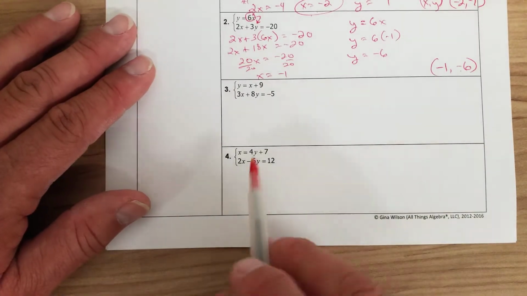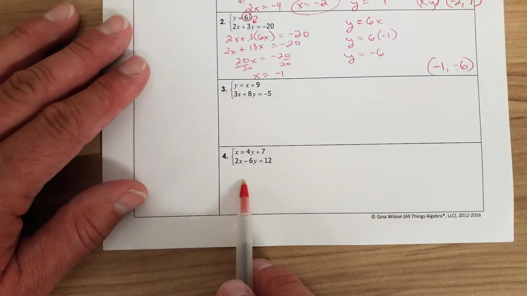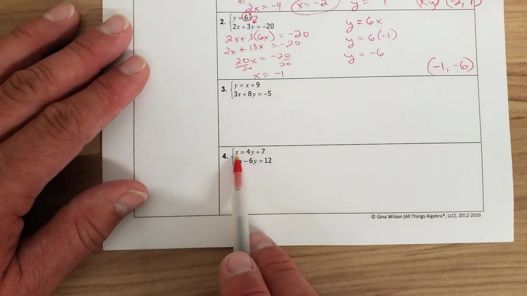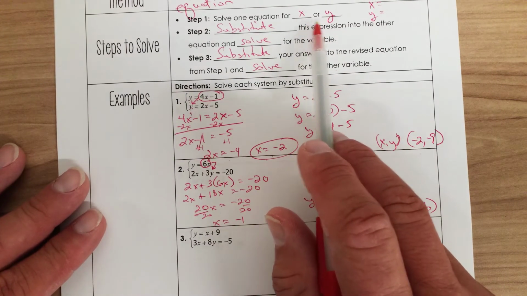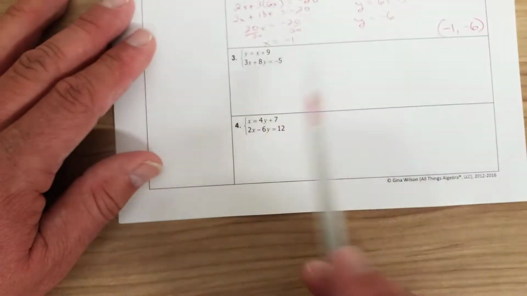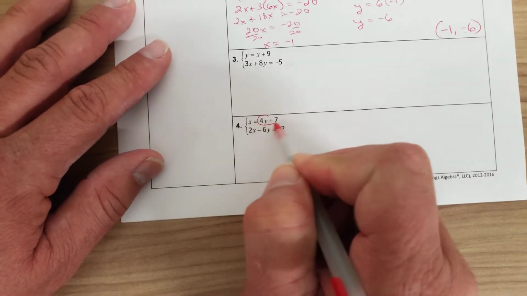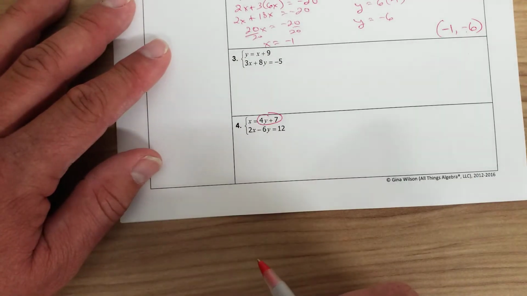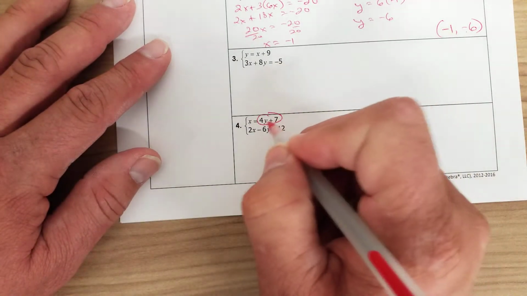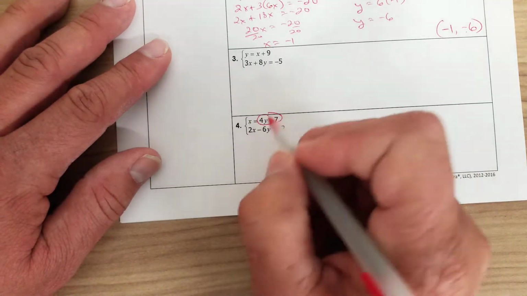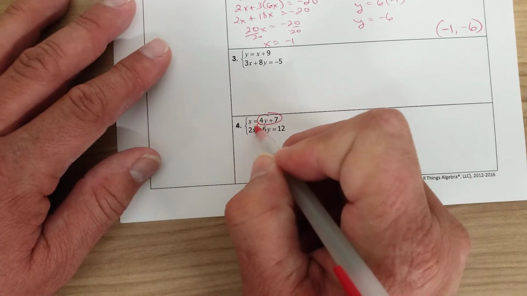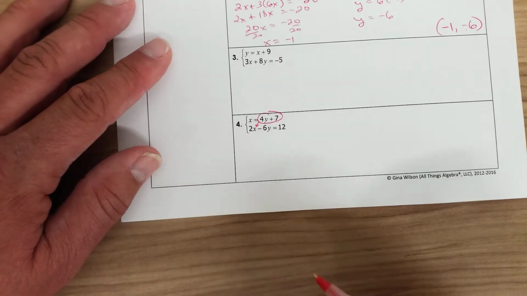Let's look at one a little bit different. Look at number 4. One of the equations, this one, is solved for x, and that was okay. Remember, I've got to solve it for x or y, either one. So this one's solved for x. So I know that x is equal to 4y plus 7. See how I circle that? Now I'm going to draw an arrow where I'm plugging it into. I'm plugging it into x because that's what x is equal to.